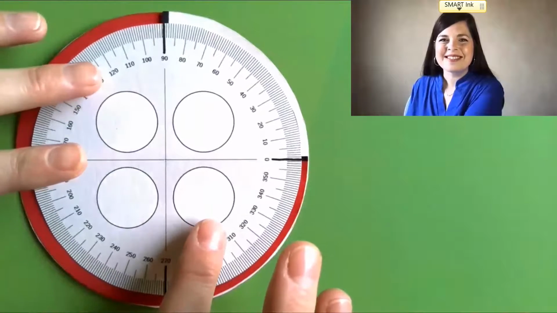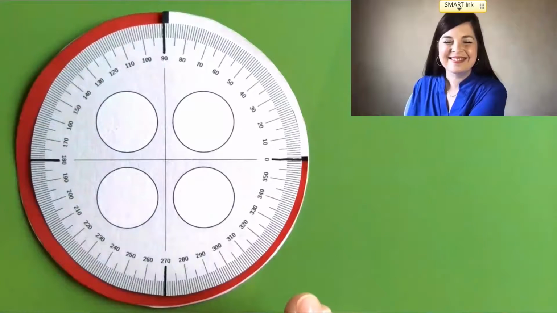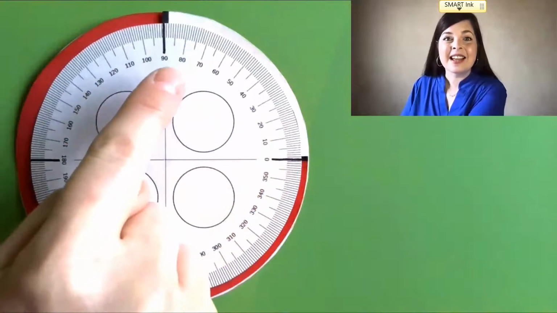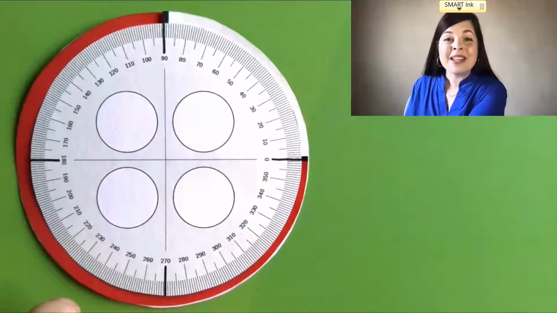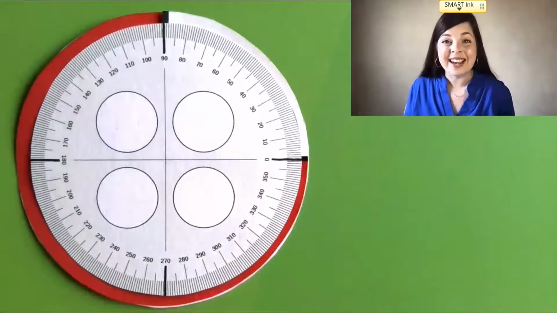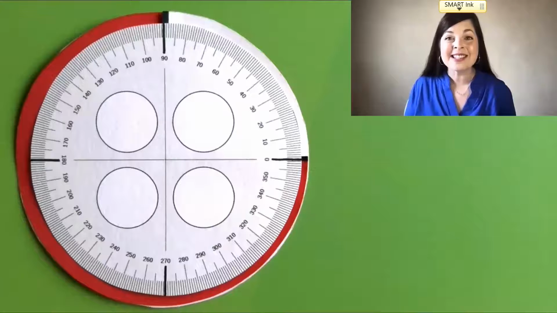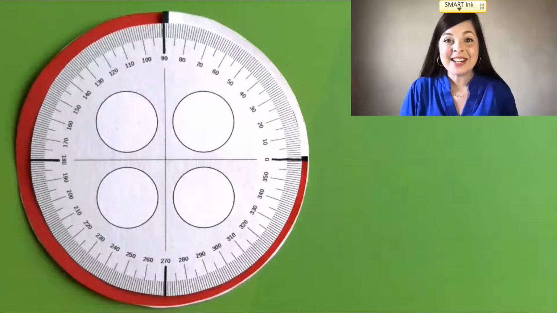And what do you notice? This side of the angle says 0 degrees, and the other side is lined up with 90. So that means the degree measure of this angle is 90 degrees. 1/4 cut from 360 degrees is 90 degrees. So what's the degree measure of a right angle? It's 90 degrees. Nice.